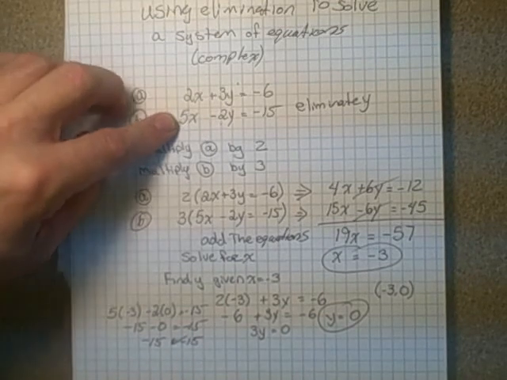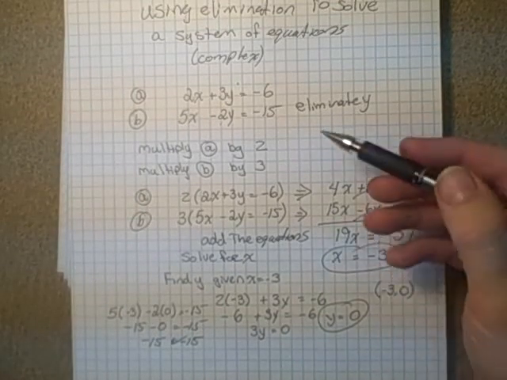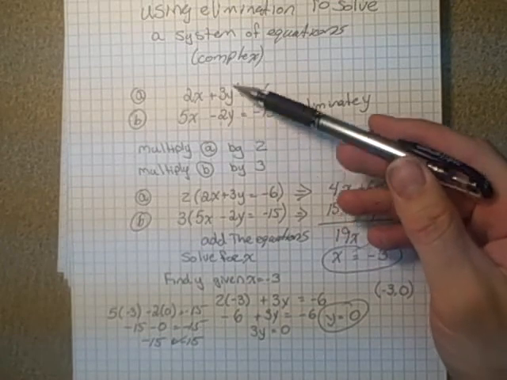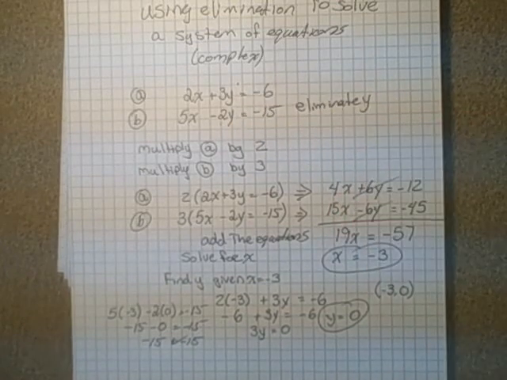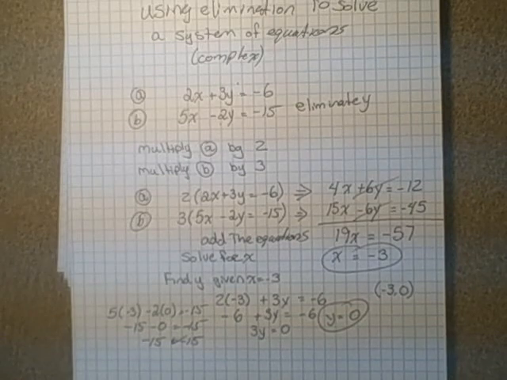So there we have an example that's a little more complex. Sometimes when you have odd coefficients that don't give you nice multiples of each other, you have to multiply both equations by a certain value. Our next tutorial will be dealing with the substitution method.